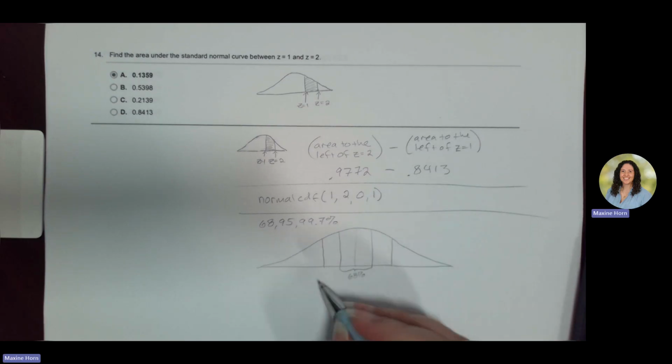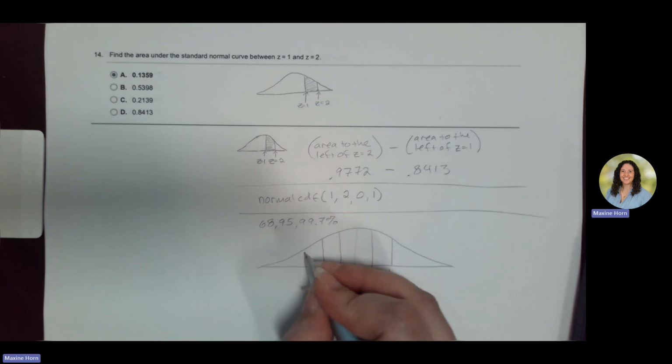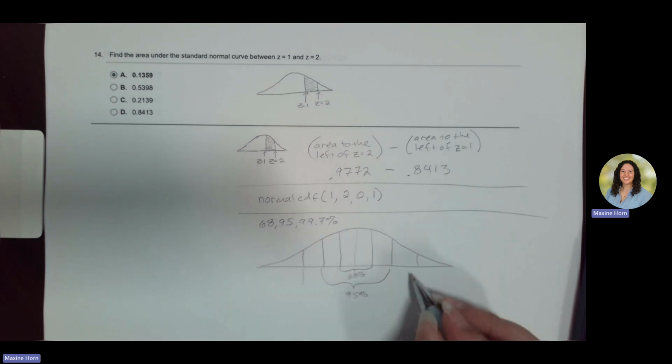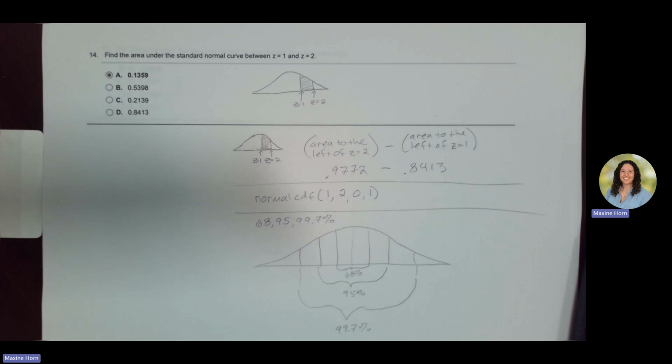And if I go 2 standard deviations out, that's 95%. And if I go 3 standard deviations out, that contains 99.7. Right? We learned about that in one of the previous chapters. So 1 standard deviation to 2 standard deviations, that's this right here.